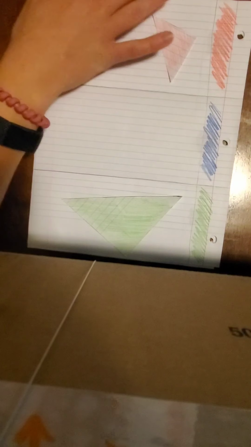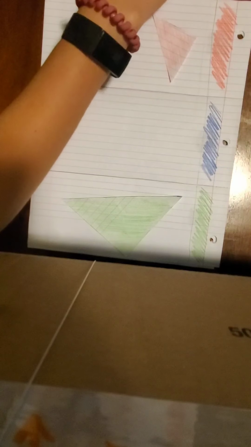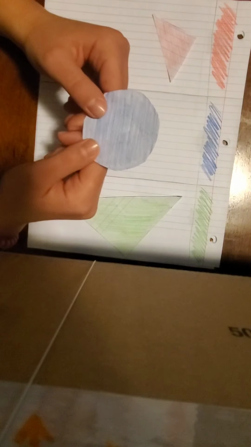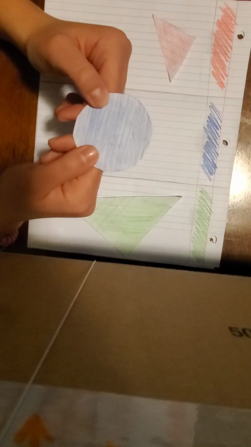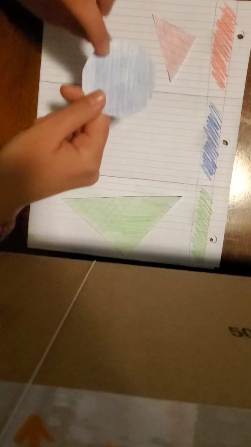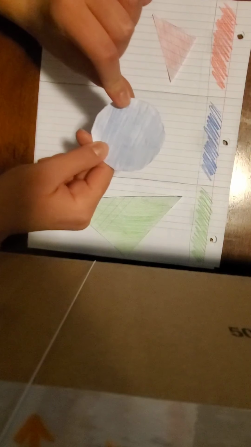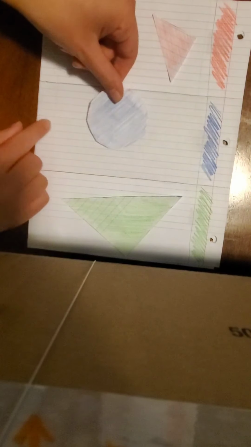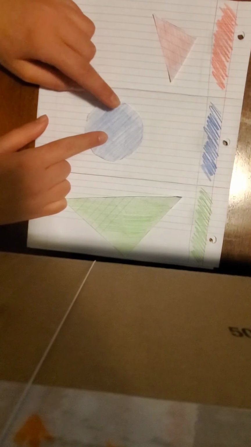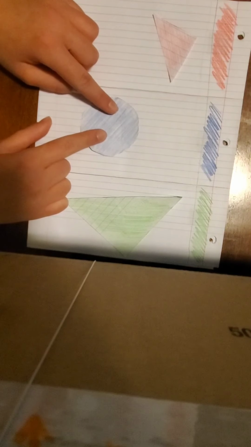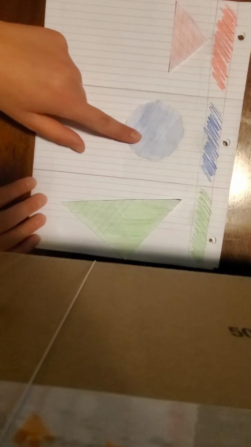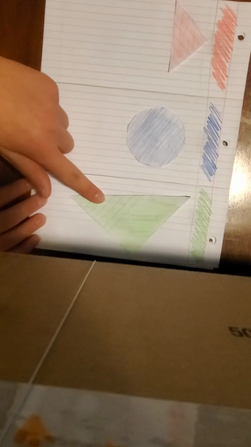And let's do one more on this one. This one is a blue circle. So on this one, is it going to go in this group, or this group? If you picked this one, you're correct. It's going to go in the blue group. So now we have one item in each group. We have one in the red group, we have one in the blue group, and we have one in the green group.